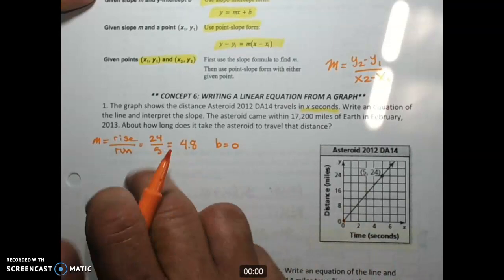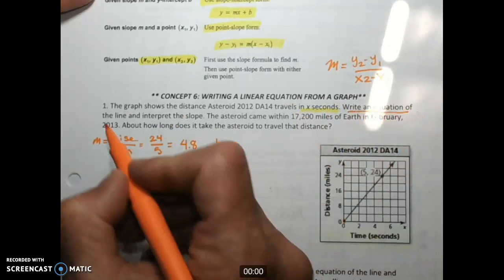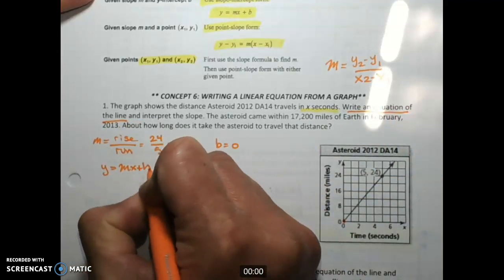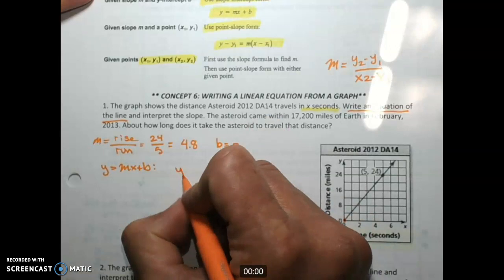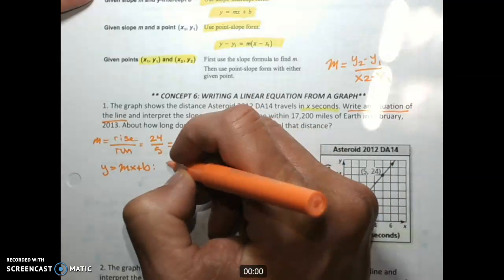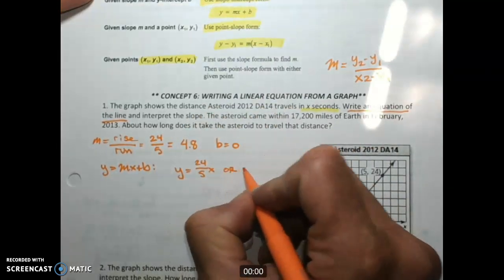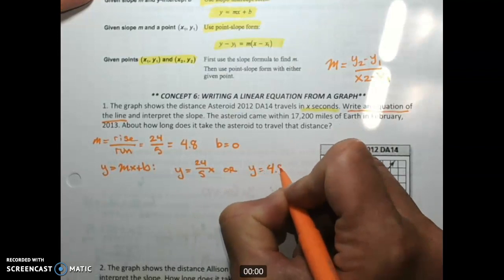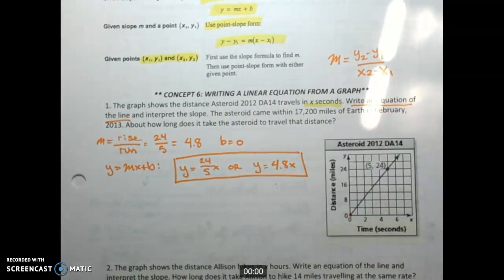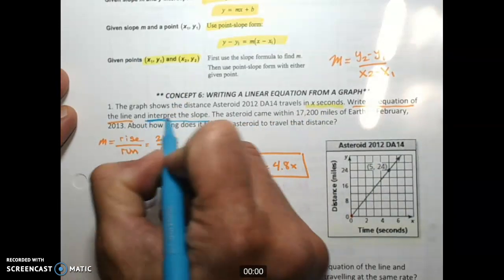And the next thing I'm going to do is I'm going to go ahead and write the equation of the line, which is y equals mx plus b. So in this case, it is y equals 24/5 x plus 0, or y equals 4.8x. Equation of the line. Voila. Done. Second part is determine or interpret the slope.